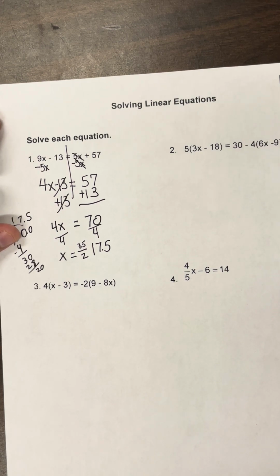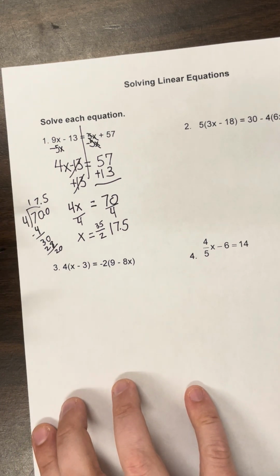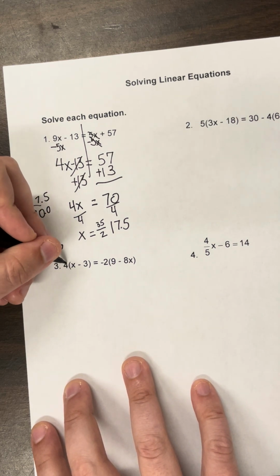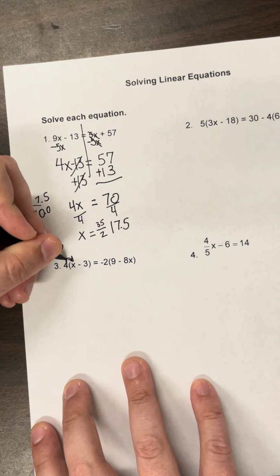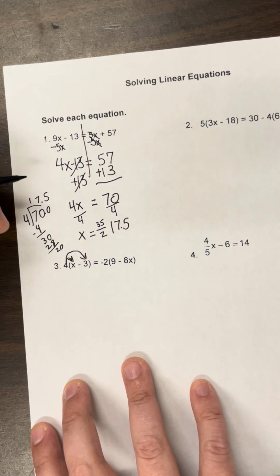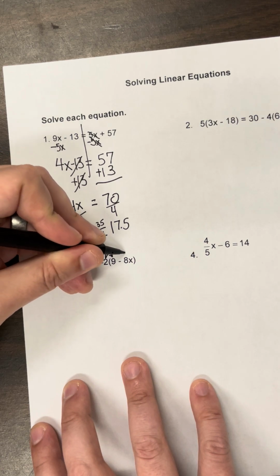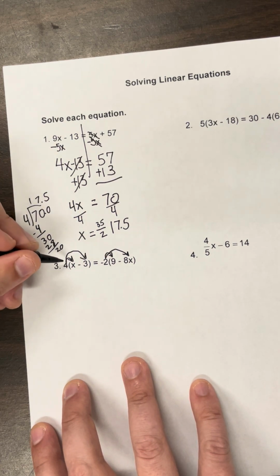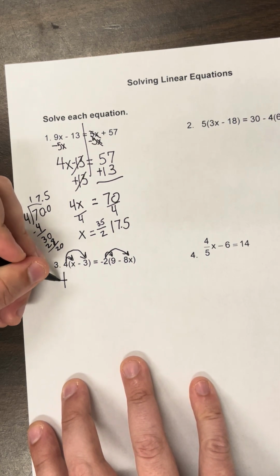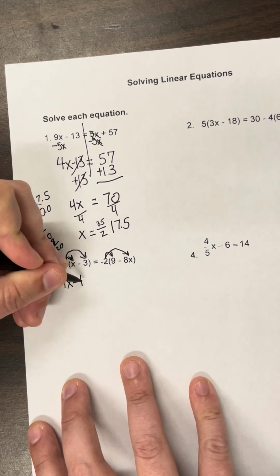Looking at a couple more of them. Let's see, I'll skip down to number 3. On this one, I'm using the distributive property on both sides. This 4 right here, I need to distribute out into the x and the negative 3. And this negative 2, I need to distribute out into these two terms. 4 times x gives me 4x, and 4 times negative 3 gives me negative 12.